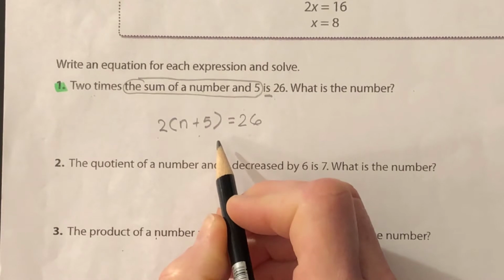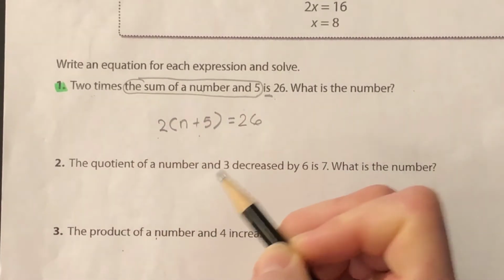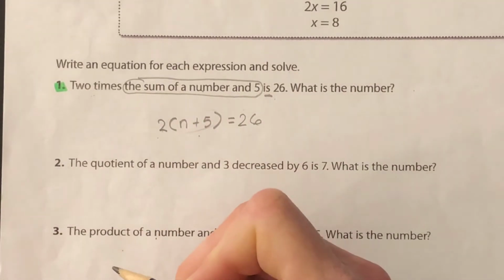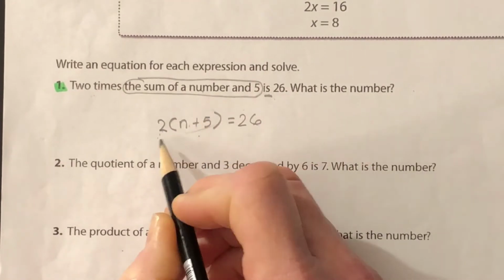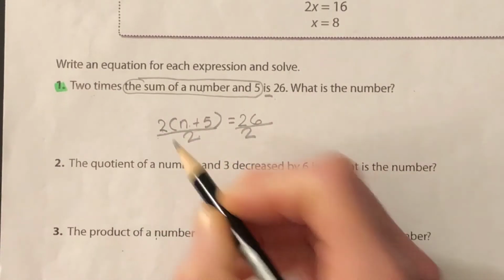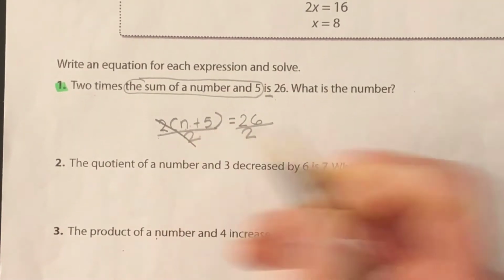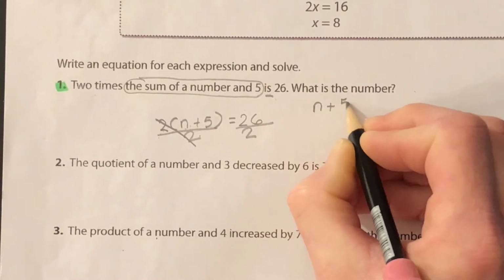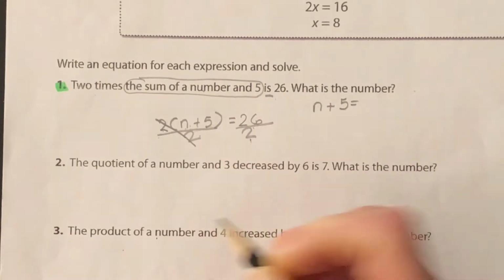I've shown you before a neat method for doing this, and this is what I want to do. Notice you've got 2 times all of this. If we want to get rid of that 2, and it's 2 times, we'll divide both sides by 2. That crosses out, and you're left with n plus 5. I'm going to rewrite what I have now. I'm going to write it up here. N plus 5 equals 26 divided by 2 is 13.